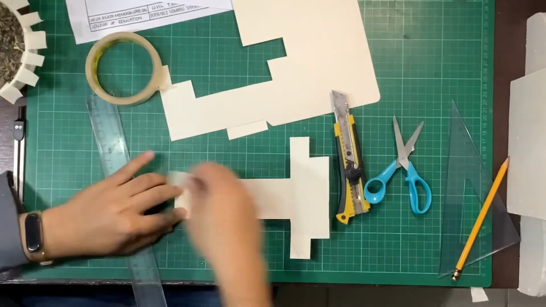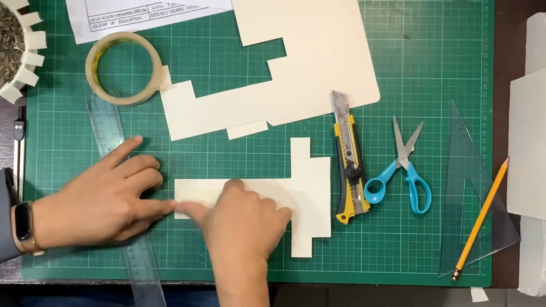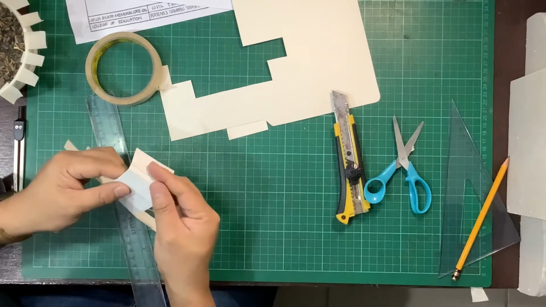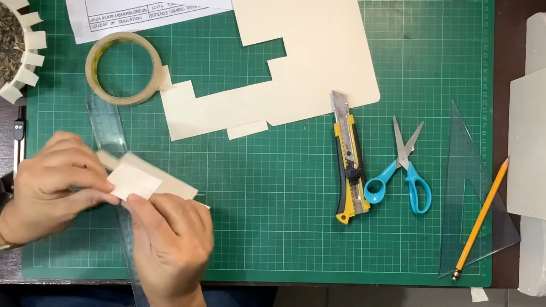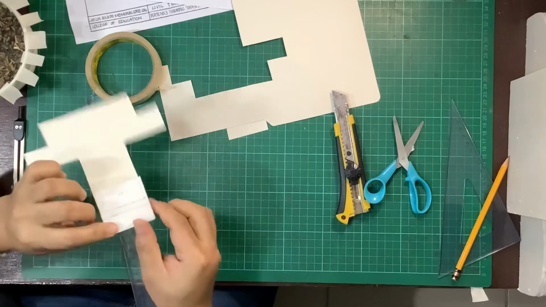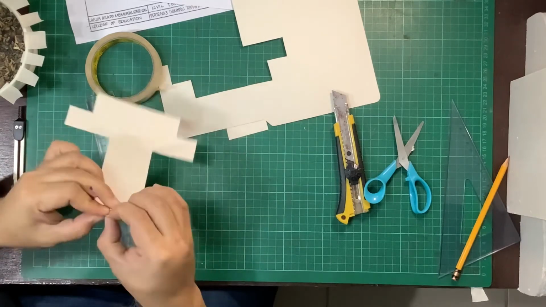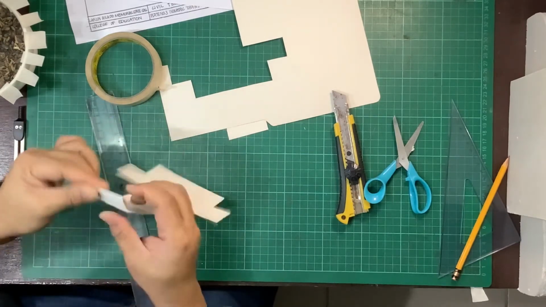So that makes it stiff. I could do a little more just to emphasize the sharpness.